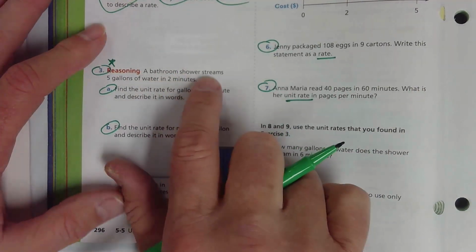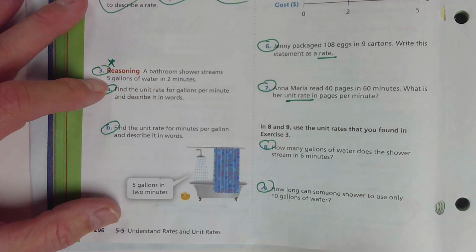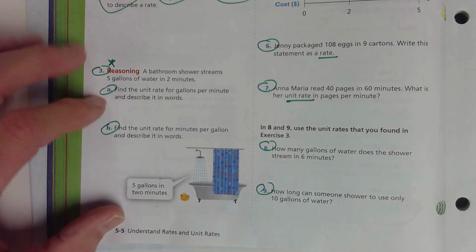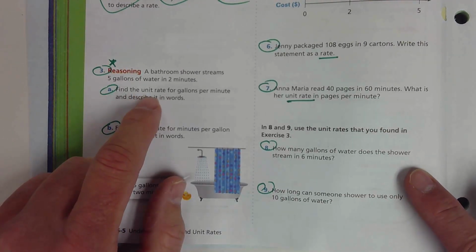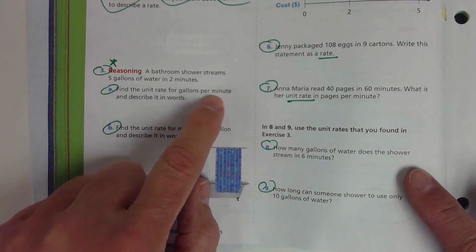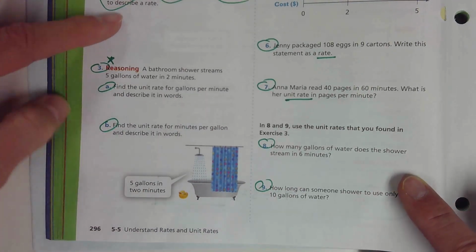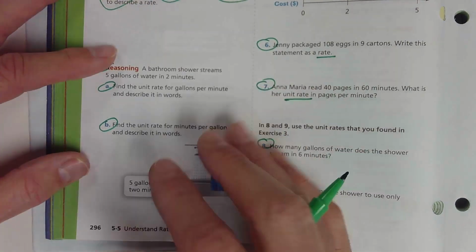It says a bathroom shower streams 5 gallons of water in 2 minutes. It says find the unit rate for gallons per minute and describe it in words. Well, I'm not so worried about you describing it in words.